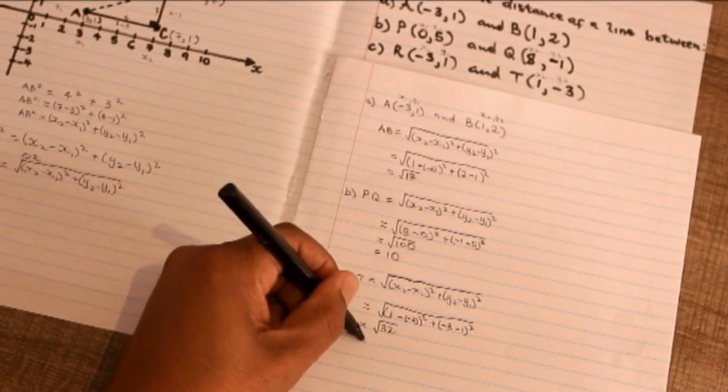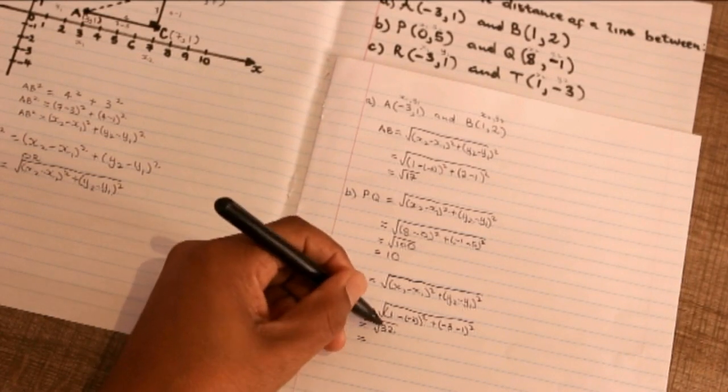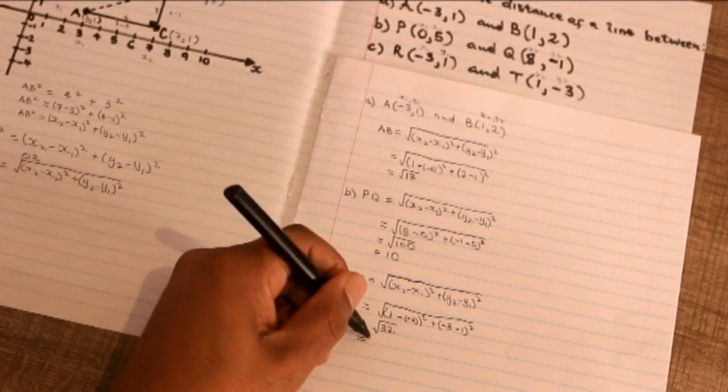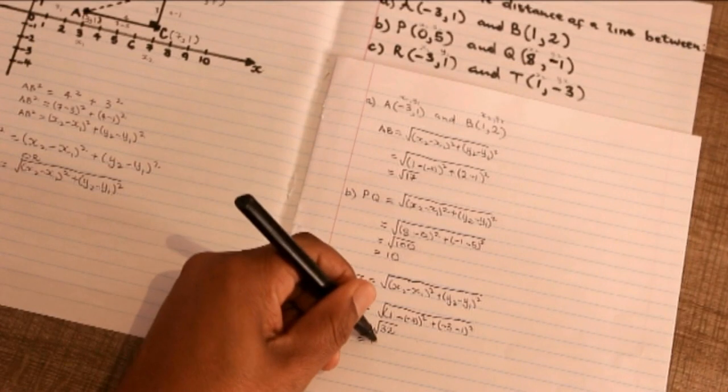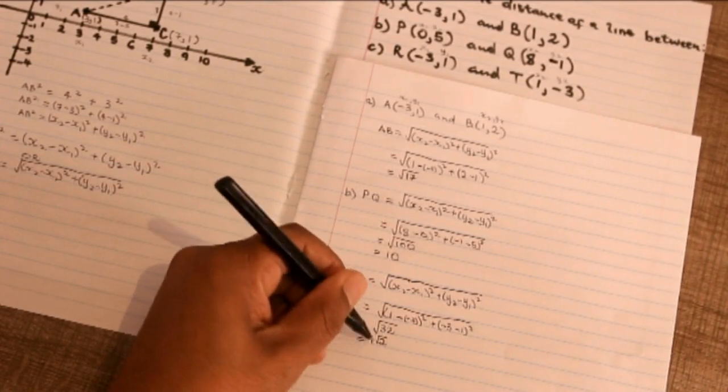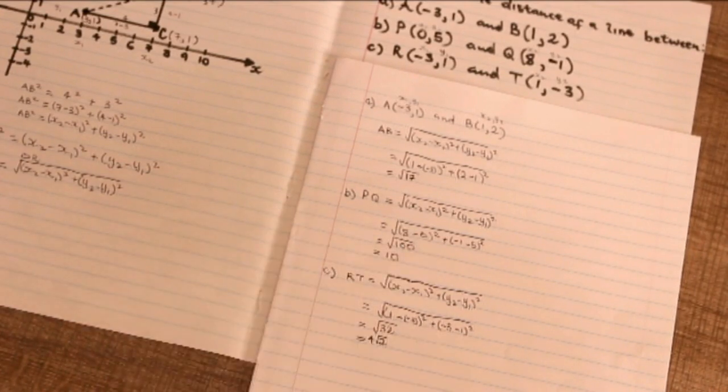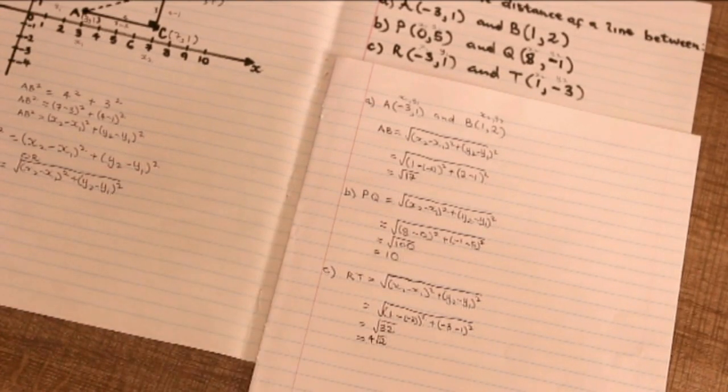You can press your calculator. This will give you 16 times 2. The square root of 16 is 4. So it is 4 square root 2. So that's how you get the distance of a line between 2 points using the distance formula.